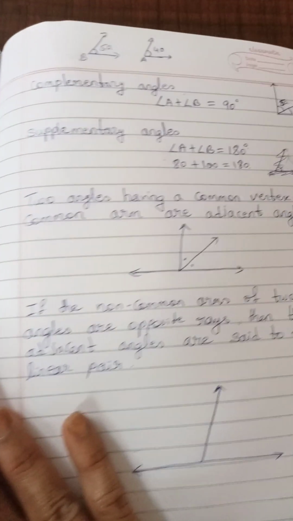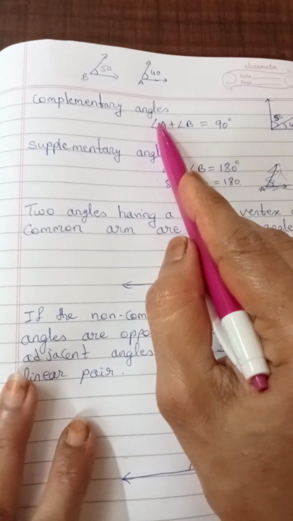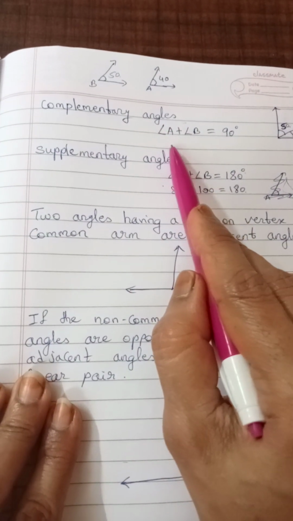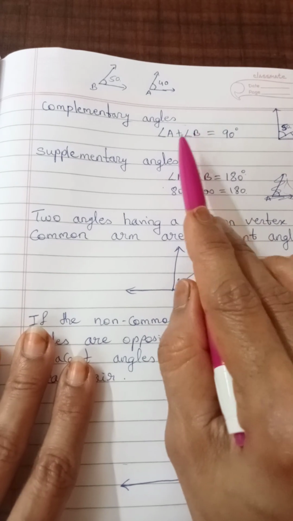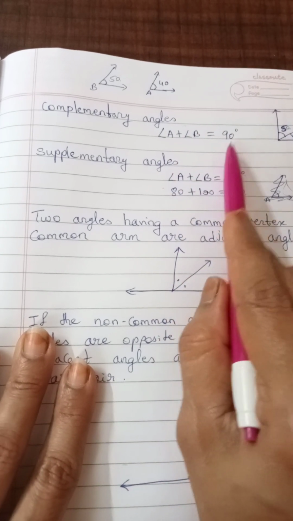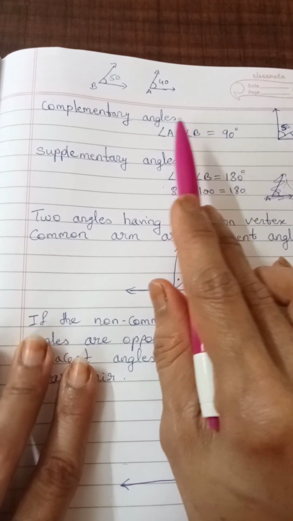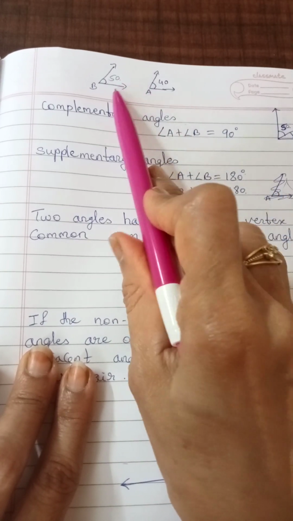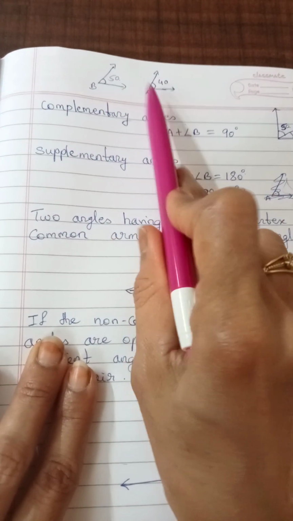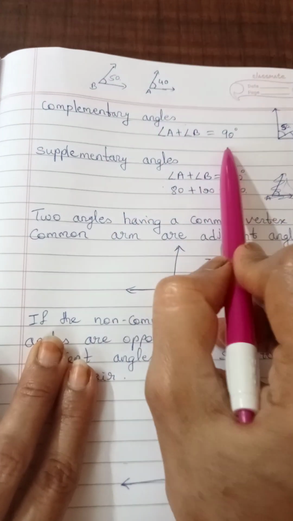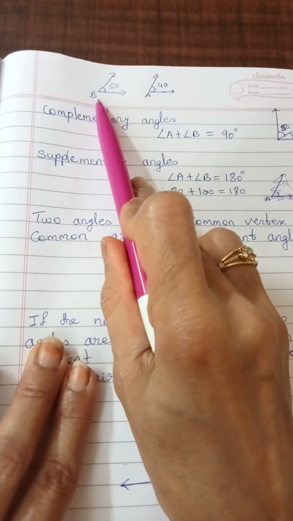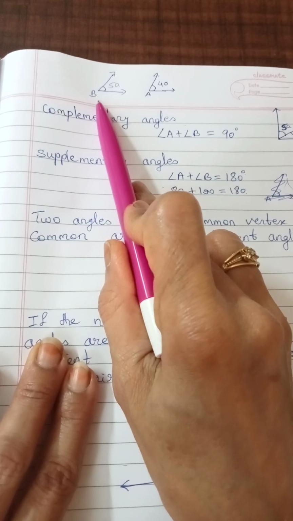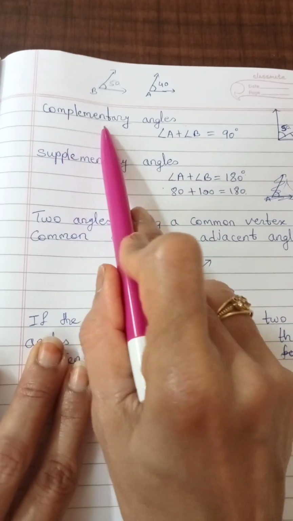Next is complementary. What do you mean by complementary angles? If the sum of the measures of two angles is 90 degrees, then such types of angles are called complementary angles. Example I have shown you over here. Angle A is 40 and angle B is 50. What is 40 plus 50? It is 90. So angle A and angle B are complementary angles. So this is an example of complementary.